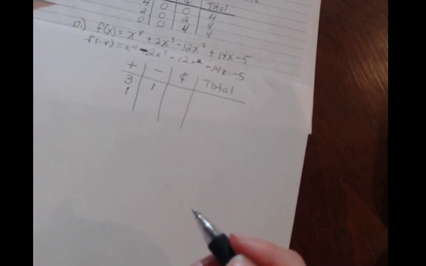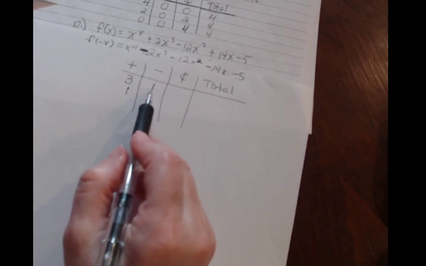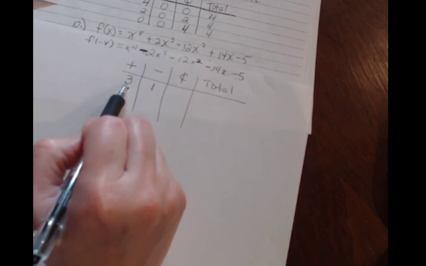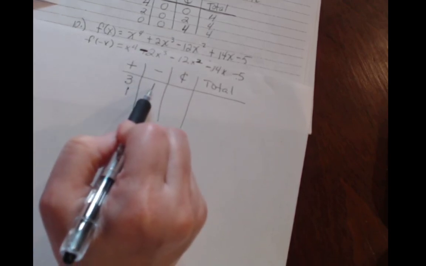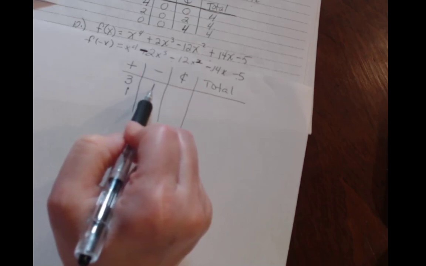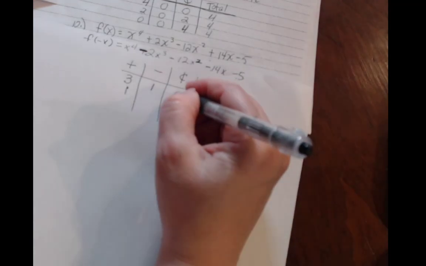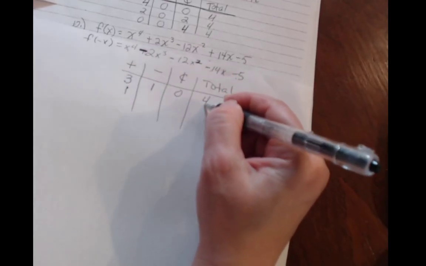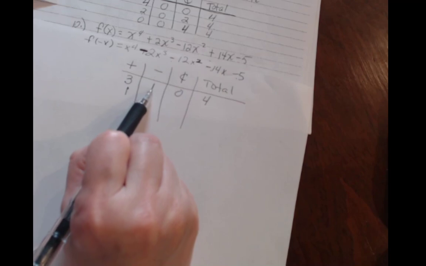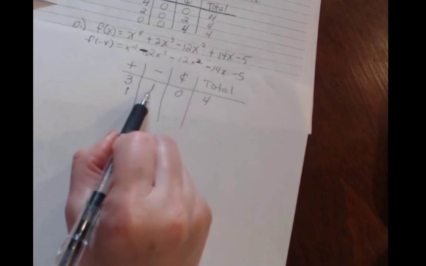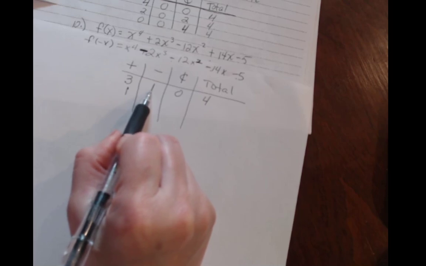Okay. So this tells us it's a 4th degree polynomial. If there's 3 positive and 1 negative, then there would be 0 complex because it has to add up to 4. There's less than this by an even number. That 0 isn't less than this by an even number.